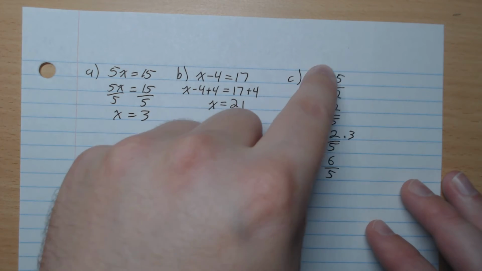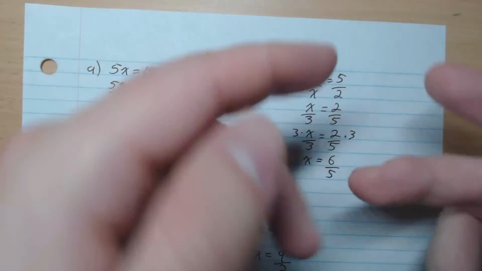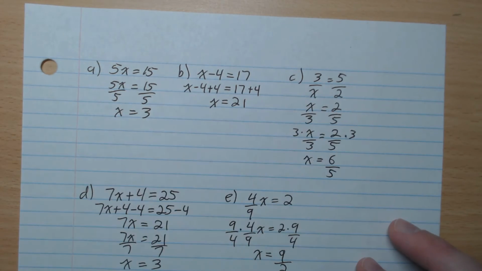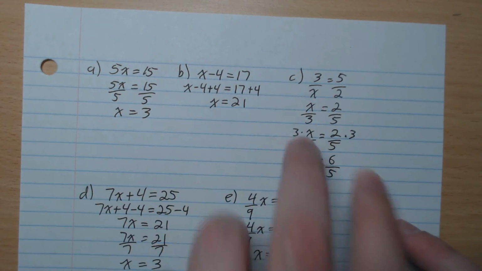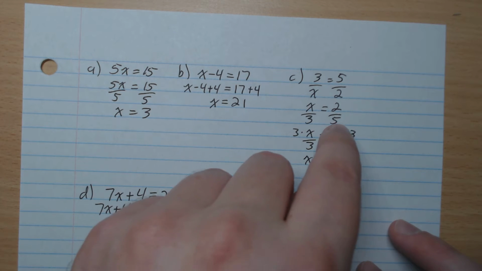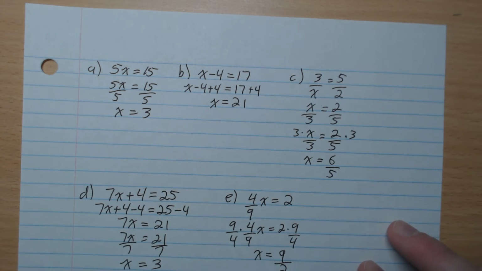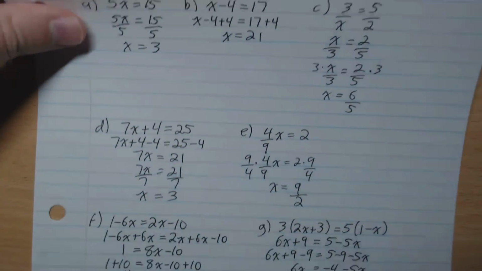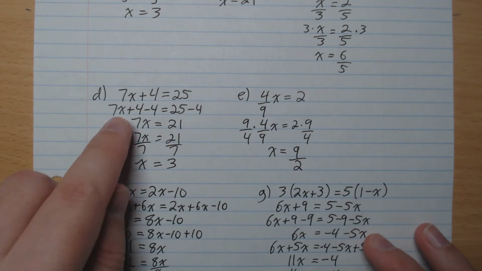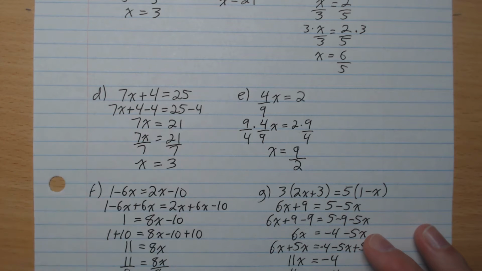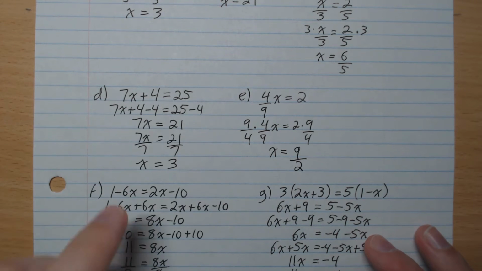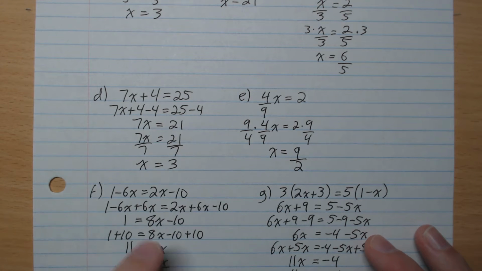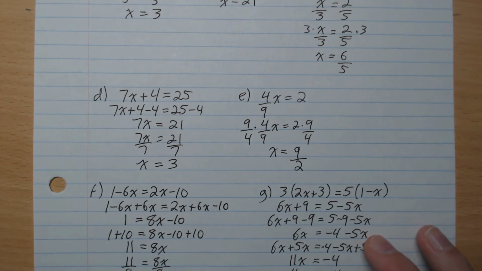C, 3 over x equals 5 over 2. X over 3 equals 2 over 5. Times 3 to both sides, so x equals 2 times 3 over 5, which gives 6 over 5, like that. Okay, D, 7x plus 4 equals 25. Minus 4 on both sides, 7x equals 21. Divide by 7 on both sides, x equals 3.